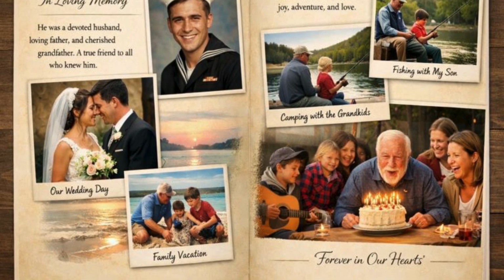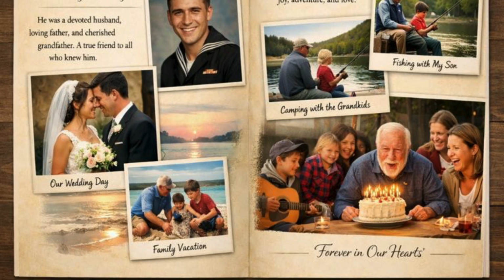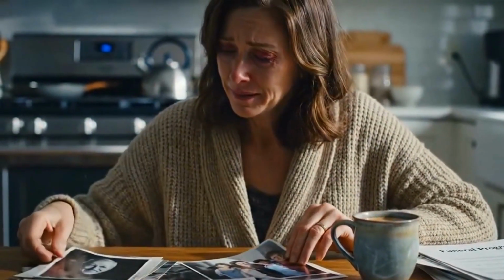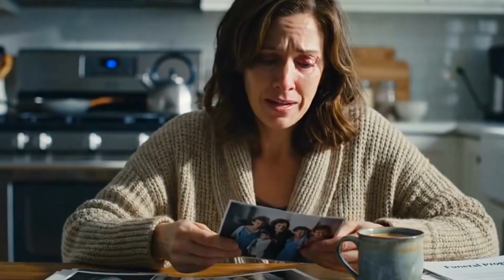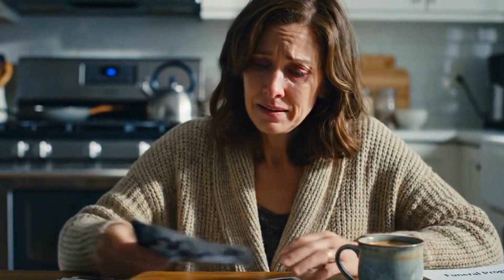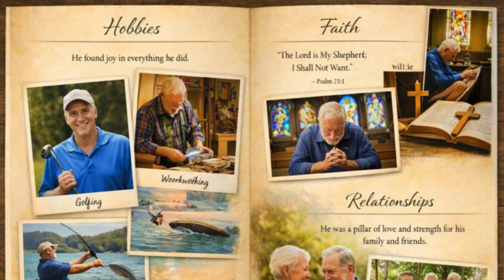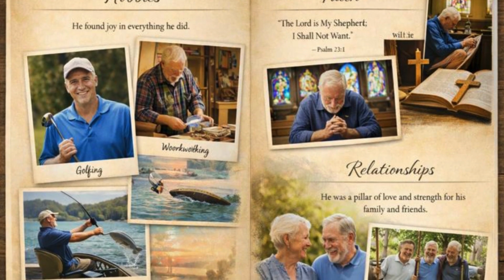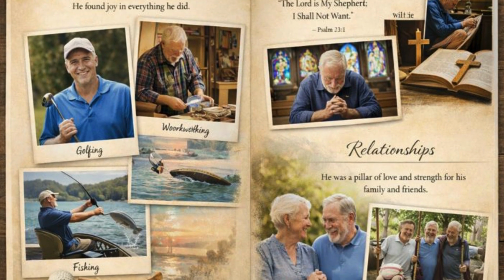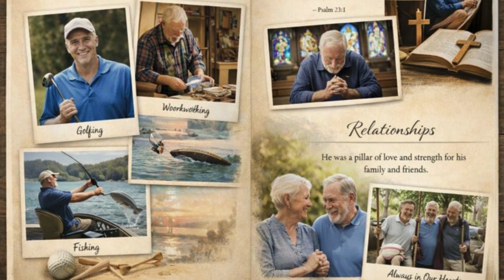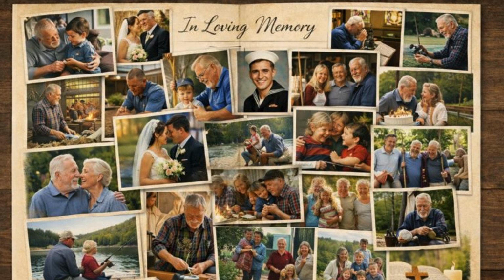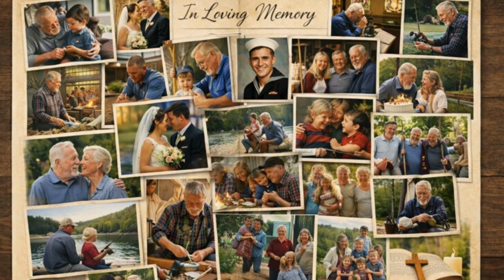Instead of asking, "Which photos should I use?" start by asking, "What story do I want to tell?" That story might follow life stages: childhood, young adulthood, family life, later years, or it might focus on themes like service, faith, hobbies, or relationships. Once you know the story, your photo choices become clearer, and your layout feels purposeful rather than crowded.